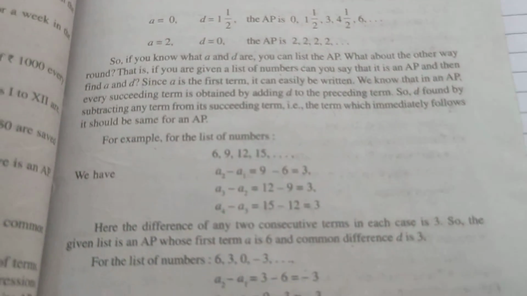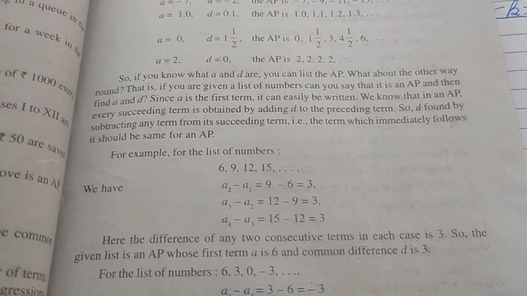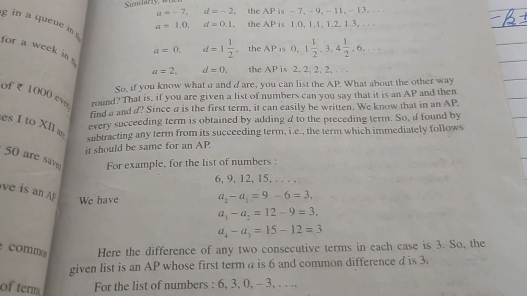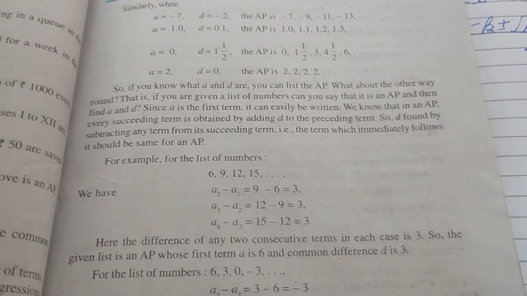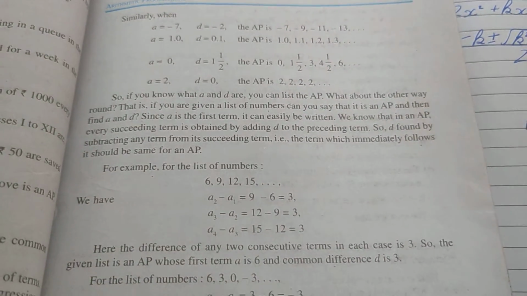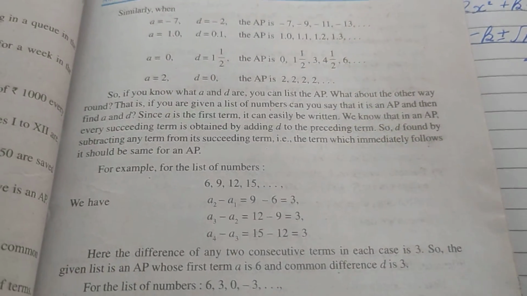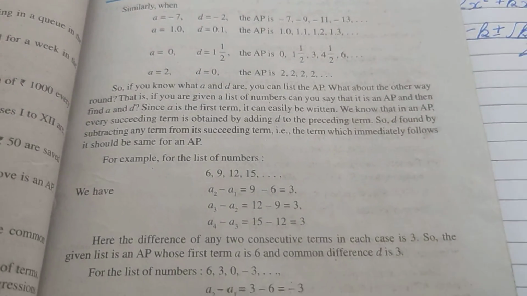So if you know what a and d are, you can list the AP. What about the other way around? That is, if you are given a list of numbers, can you say that it is an AP and then find a and d? If we are given the first term and the common difference, we can create an AP very easily. But if we are already given an AP, can we find its first term and common difference? Obviously, it's very easy.